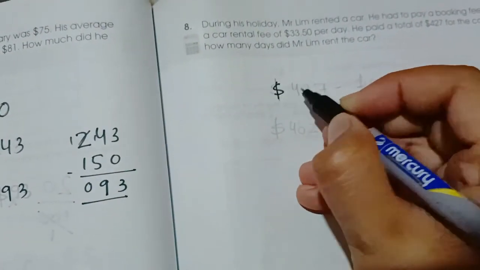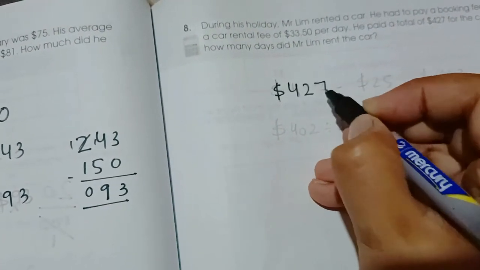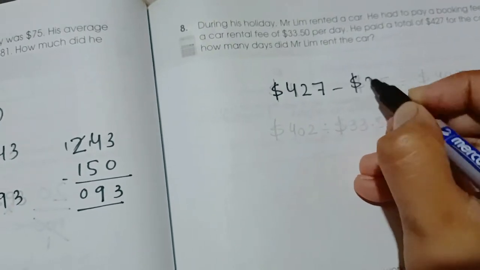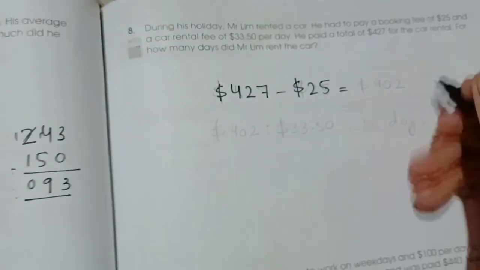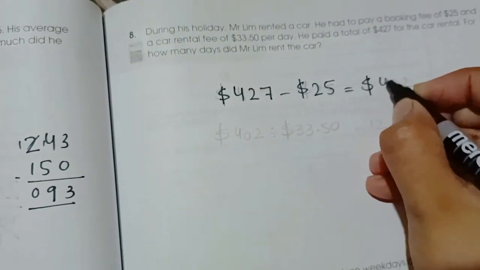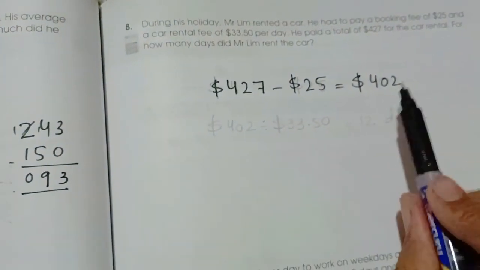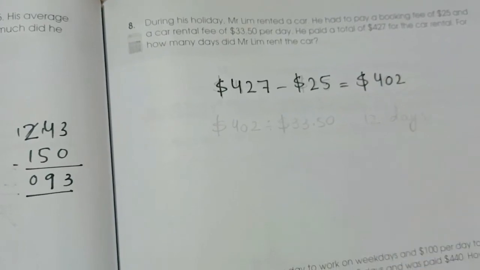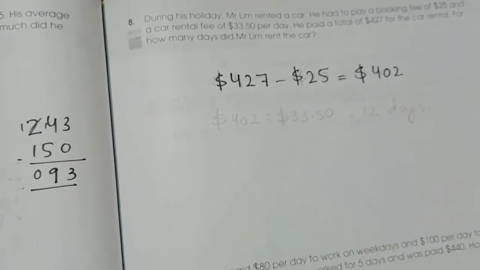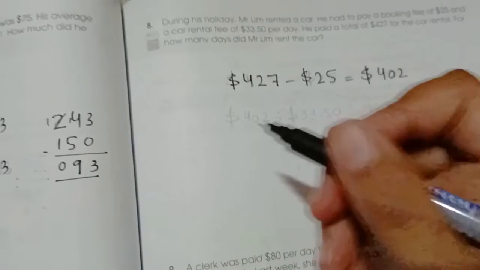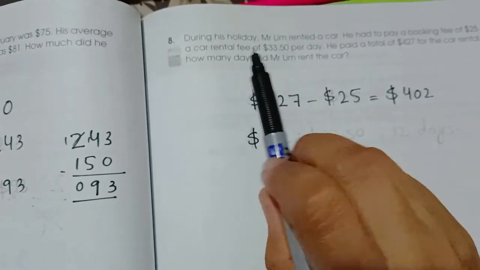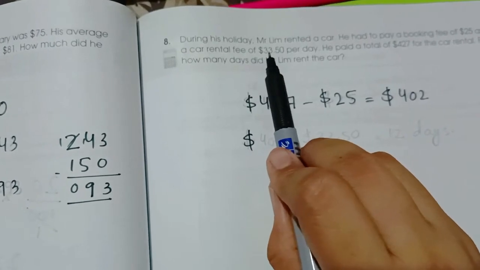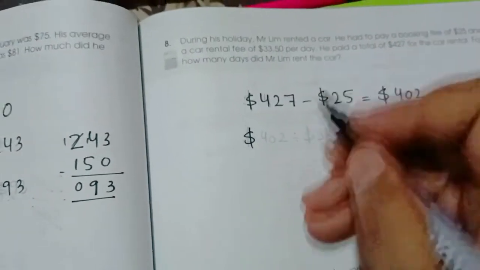So we have $427 minus $25. When we subtract 25 from 427, we get the answer $402. It means that this is the amount he paid for the car after the booking. Now, the amount of car rent is $33.50 per day.